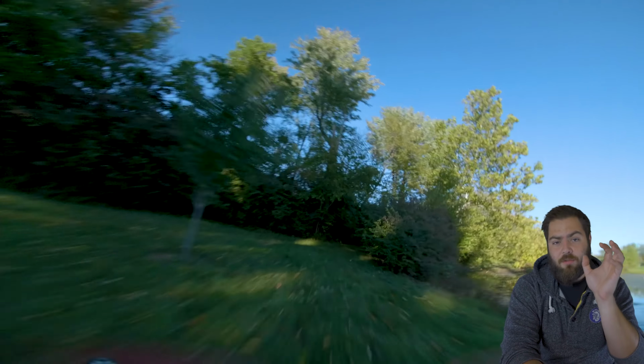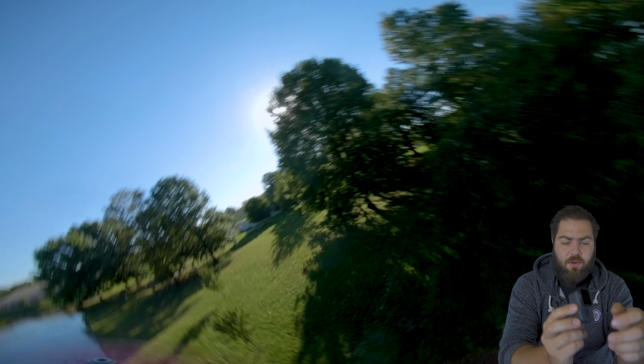I'm not saying it's going to make you fly better. I'm not saying it's going to get rid of jello or anything like that, but using a polarizer and stopping down the shutter speed a little bit will definitely improve the picture that you get out of a camera like this. So I just jumped out here in the driveway really quick to show you how I would go about picking exposure on a GoPro. Just bear with me here.